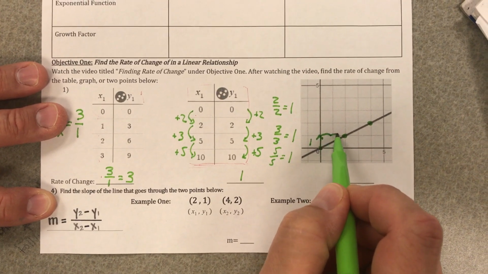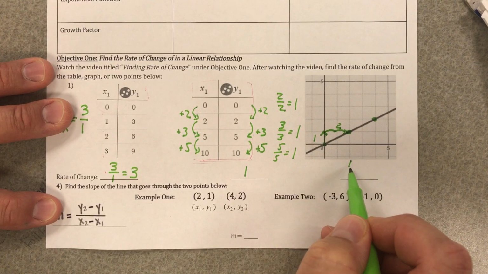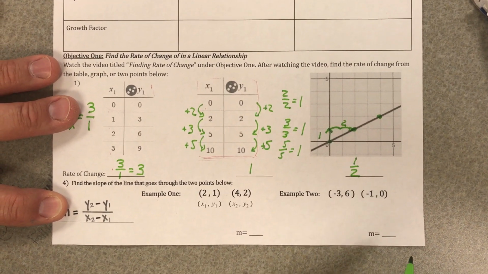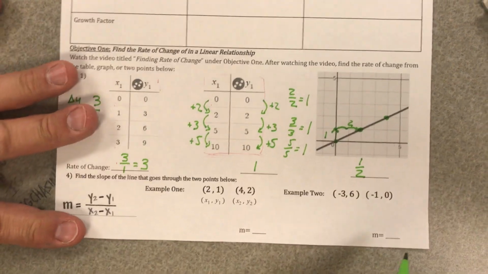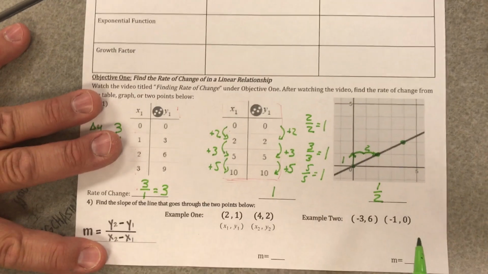The change in x is 2. So it's change in y over change in x. That's going to be 1 over 2, or 1/2. It doesn't matter which 2 points you pick. Your rate of change will be constant because it's a linear function.